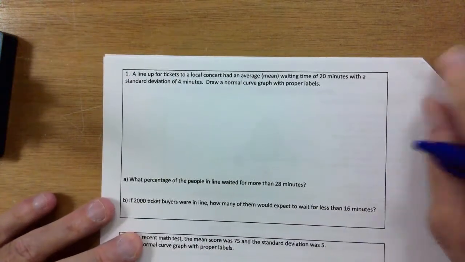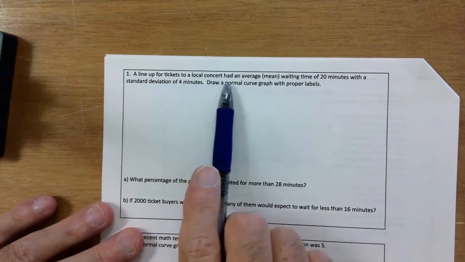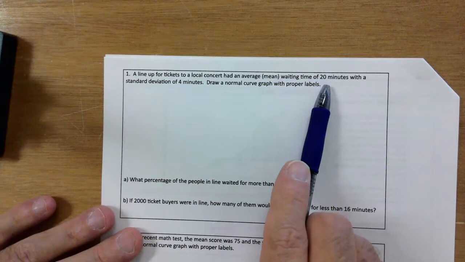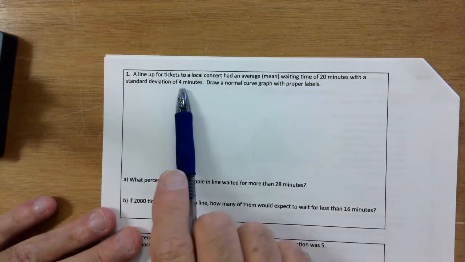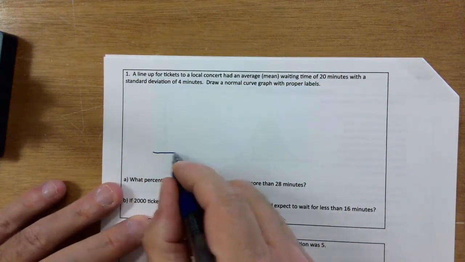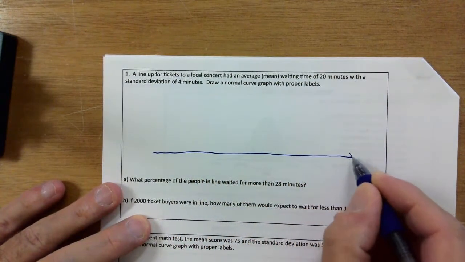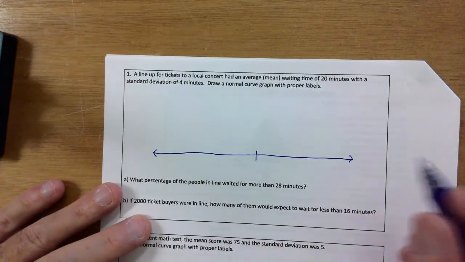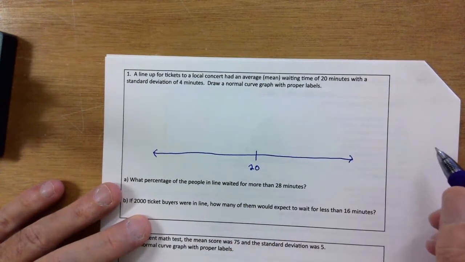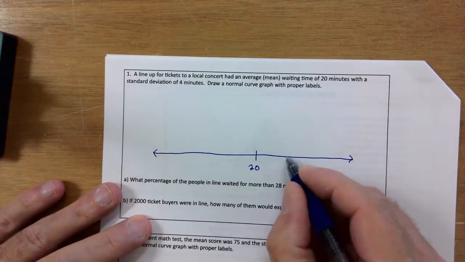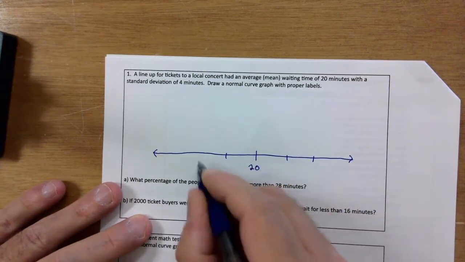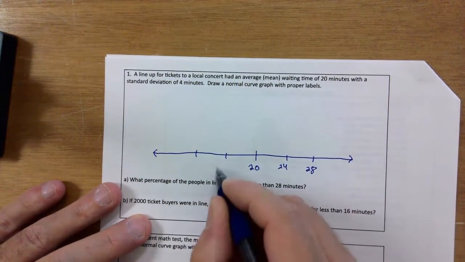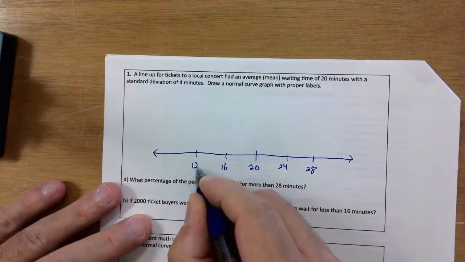But the first one is a line up for tickets to a local concert, average mean wait time 20 minutes, a standard deviation of 4 minutes. So we draw our number line right in the middle, put the mean. That's 20. Standard deviation of 4, so up 2, down 2. This is 24, this is 28, this is 16, and this is 12.